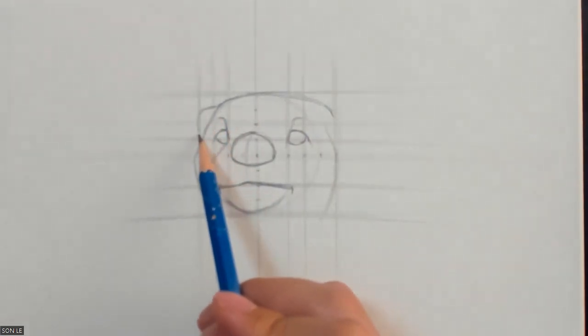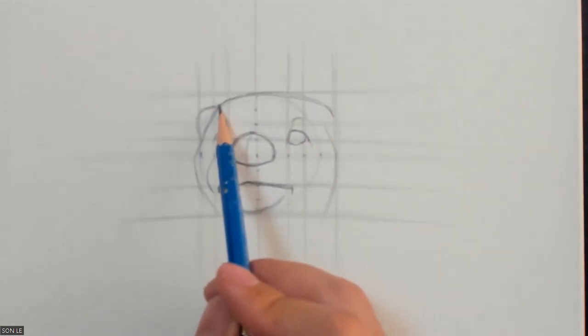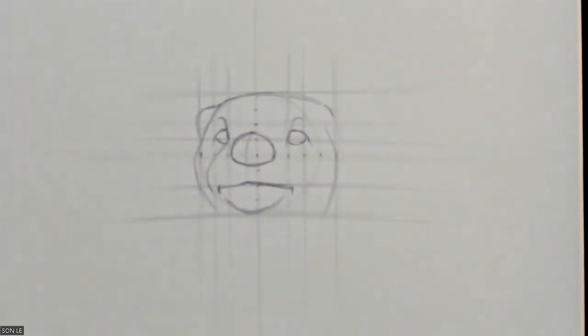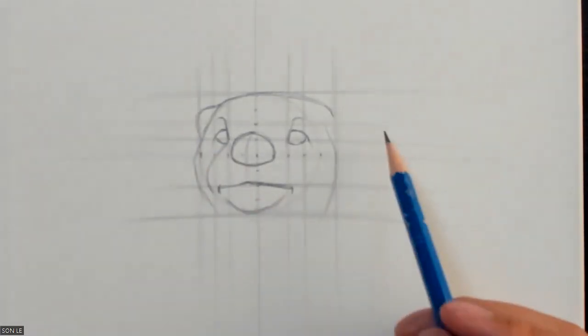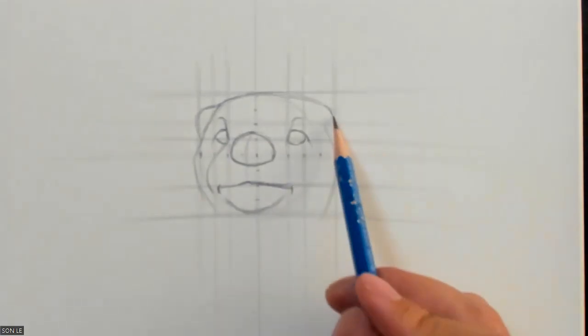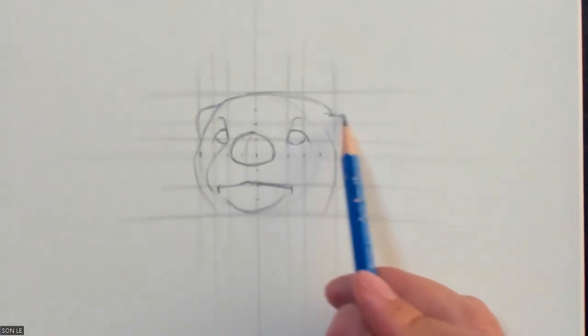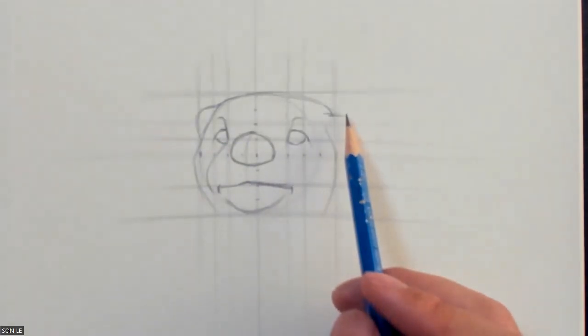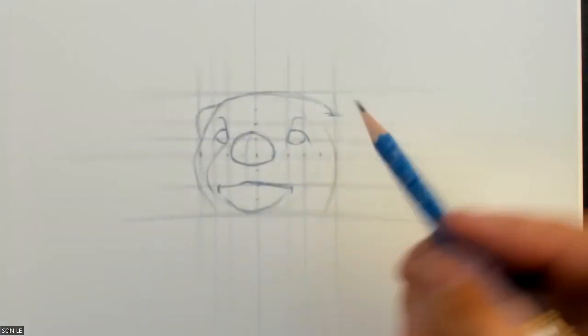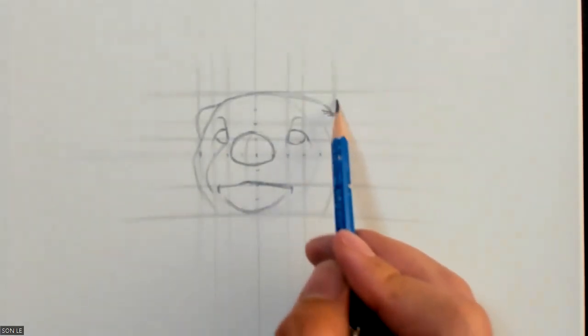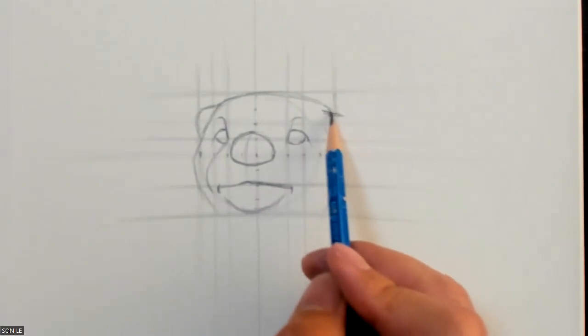And draw a curve for the left ear. It's kind of tiny though, it's not too large. For the right ear, we draw in a similar way. Look at this. We draw it lower than the middle of the gap between the first and the second horizontal line.